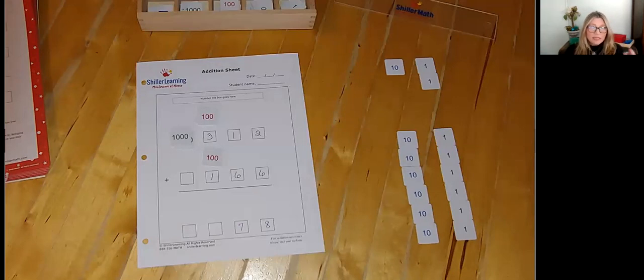And the other thing is that's still reinforcing what those numbers are representing in those different place value columns.